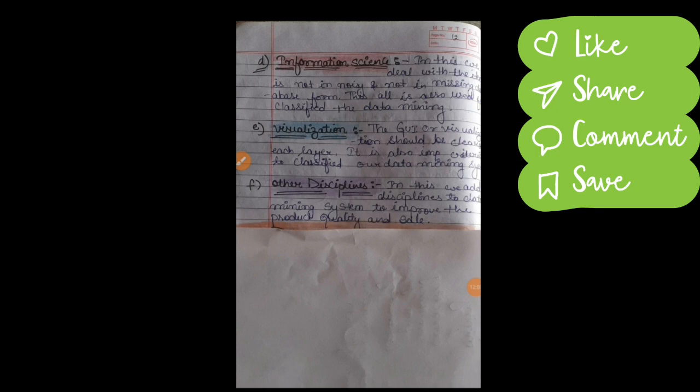And the last one we have is other disciplines. In this, we add disciplines to the data mining system to improve product quality and sales. For example, we have anomaly detection, decision making, healthcare, graphic designing, intrusion detection, and research as well. They are all part of the classification of data mining.